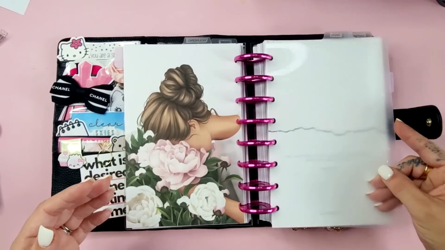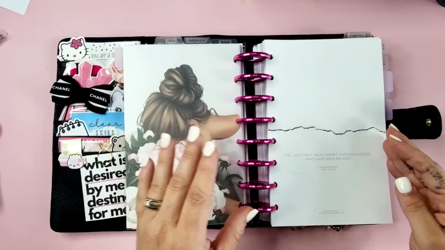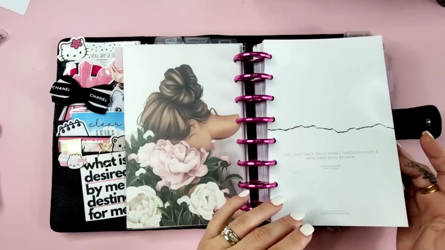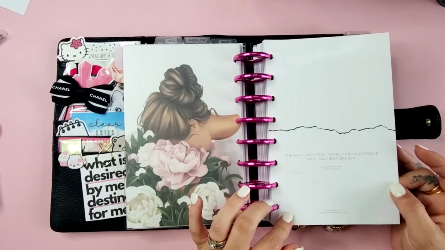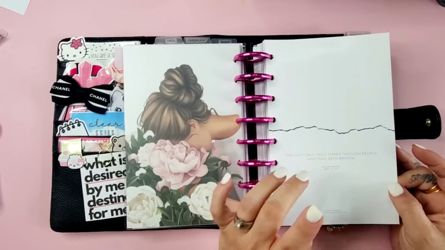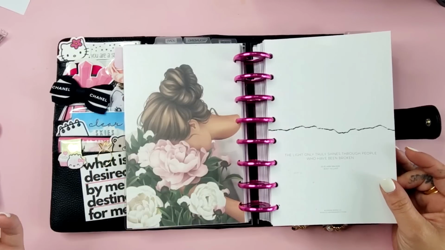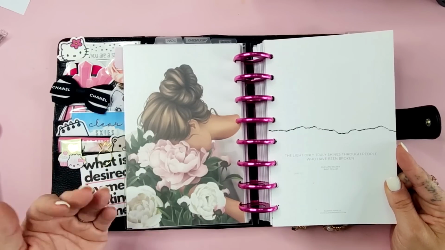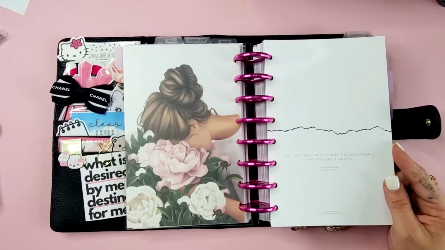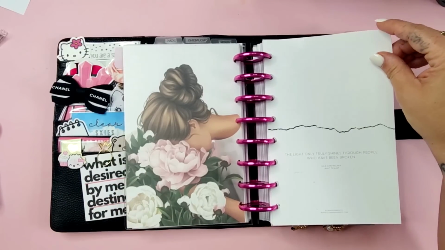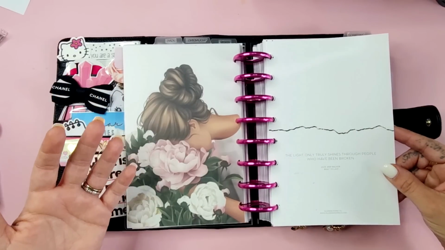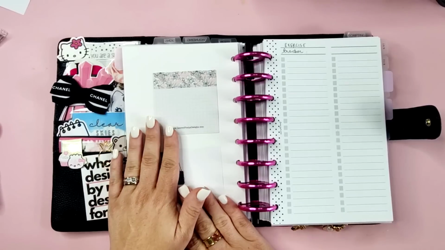This next little section here used to say signs, but I'm going to be changing this to health. So I have this ELLEMON Paper Co. one that says the light only truly shines through people who have been broken, which means a lot to me because there are definitely times in my life where I was completely broken. And I'm trying to remember that healing is a process, and I'm no longer that person, and to let my light shine and to not be afraid of it. So I love that insert.